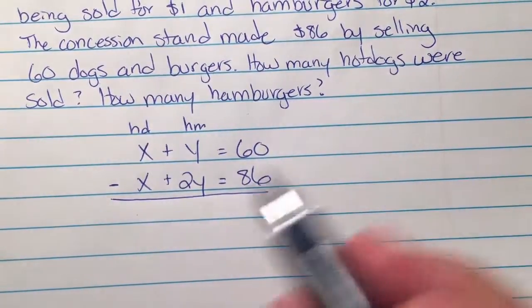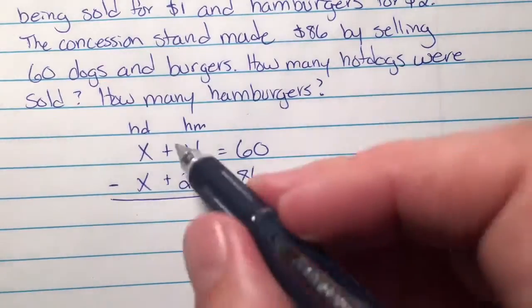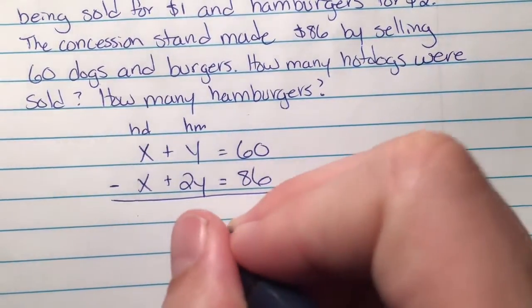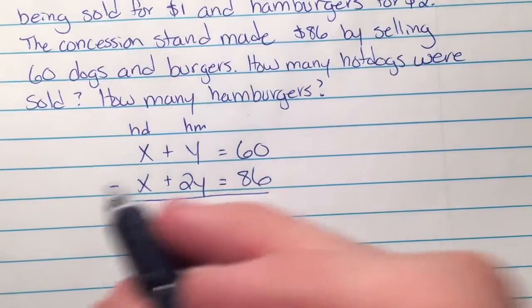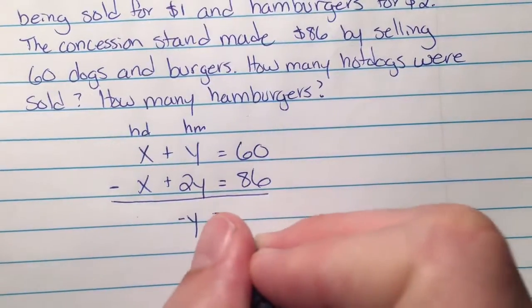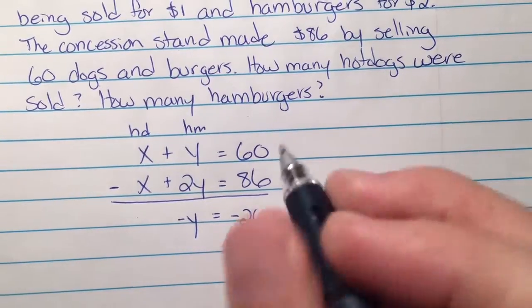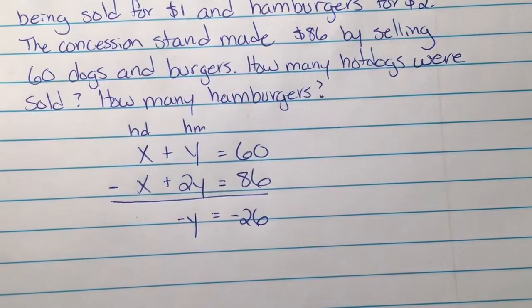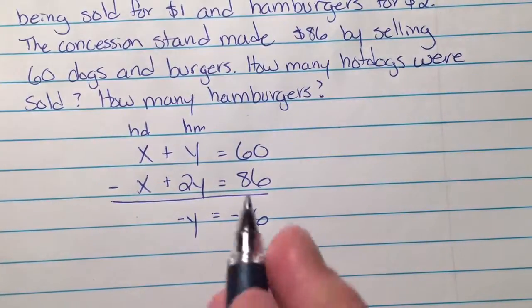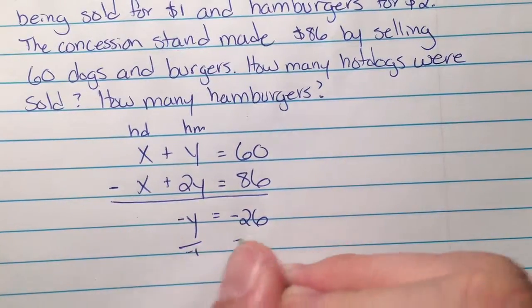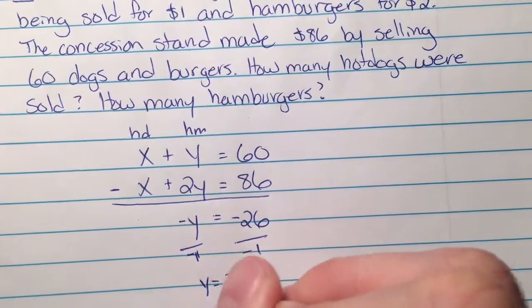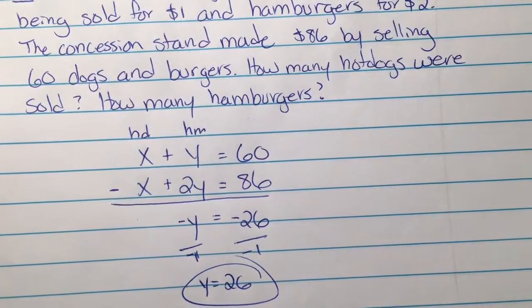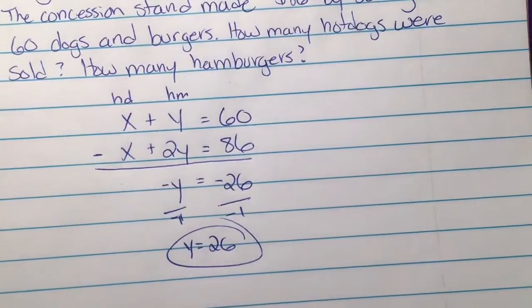So minus, remember you are subtracting everything. These, and these. X minus X cancels out. Y minus 2Y, negative 1Y. 60 minus 86, that's negative 26. Remember, negative Y means negative 1Y, so you're dividing by the negative 1 on both sides, and you get Y equals 26.